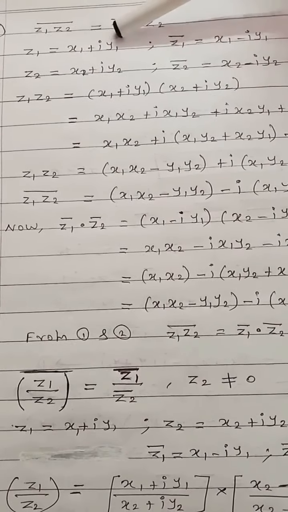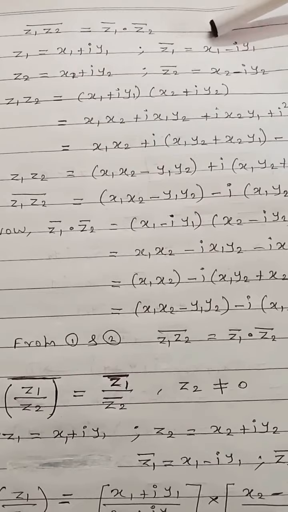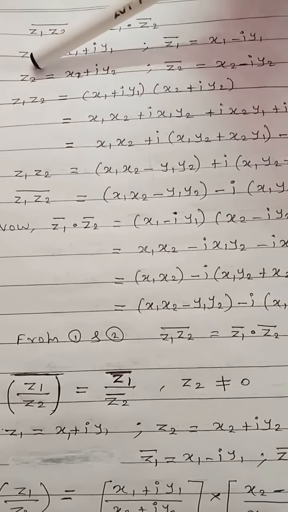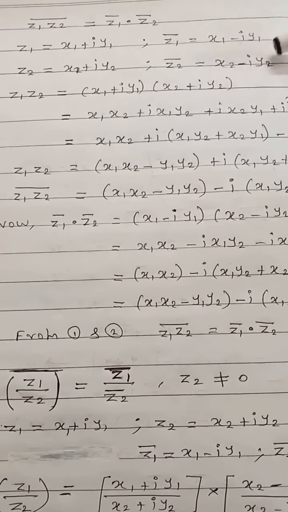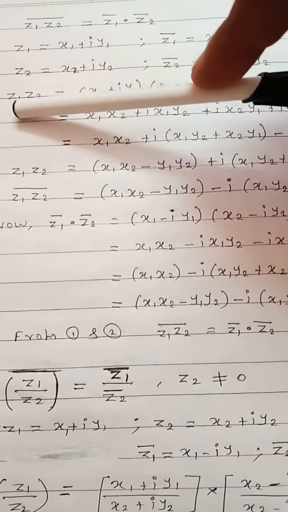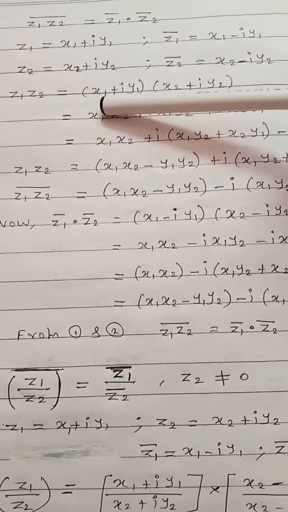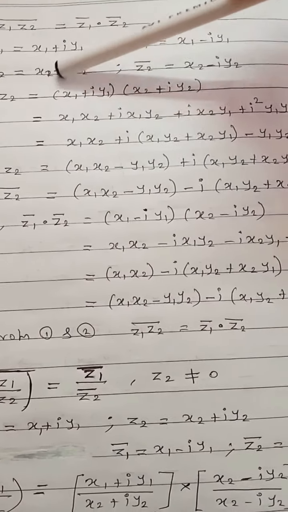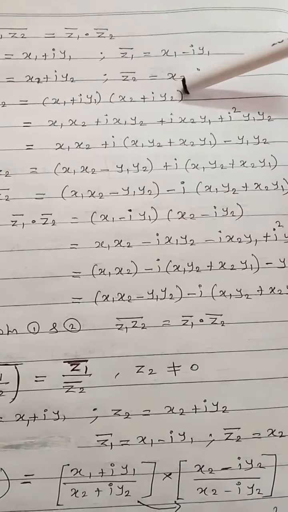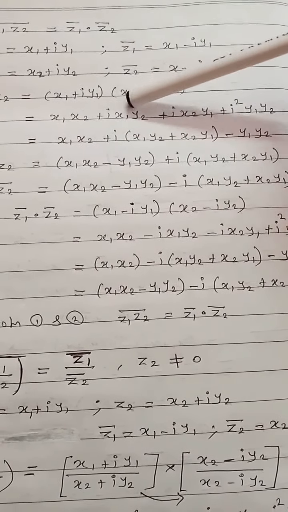z1 is x1 plus iy1, z1 bar is x1 minus iy1, z2 is x2 plus iy2, z2 bar is x2 minus iy2. Now consider z1 into z2, which is x1 plus iy1 times x2 plus iy2. x1 into x2, x1 into iy2, that is i x1 y2.